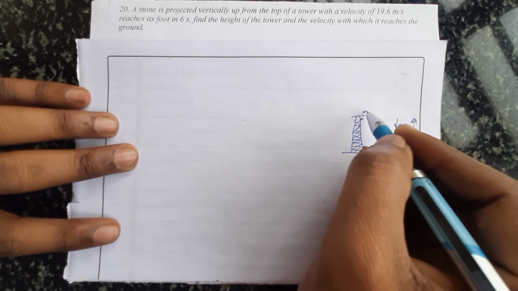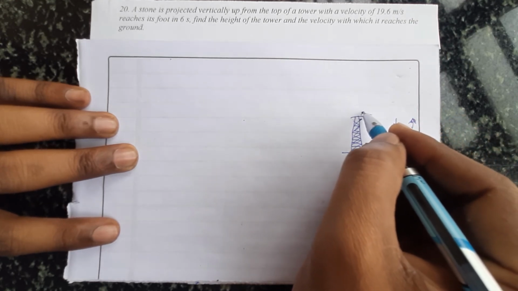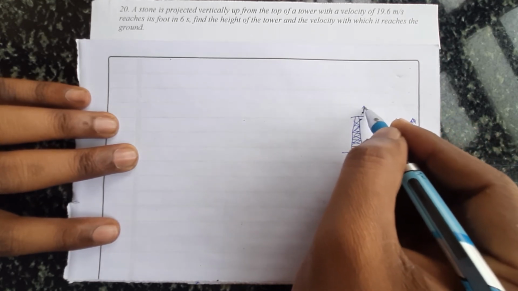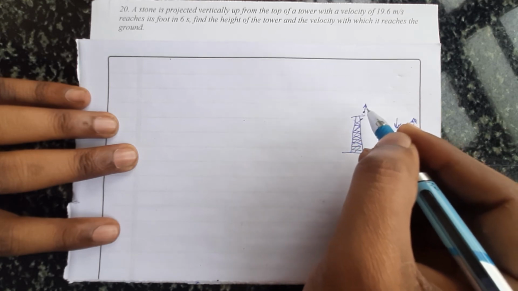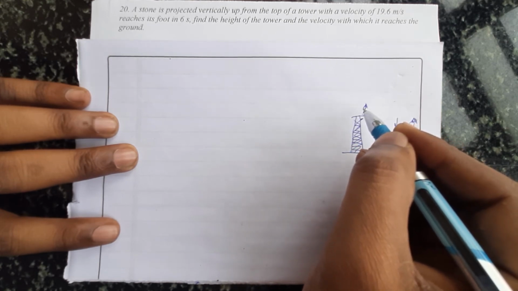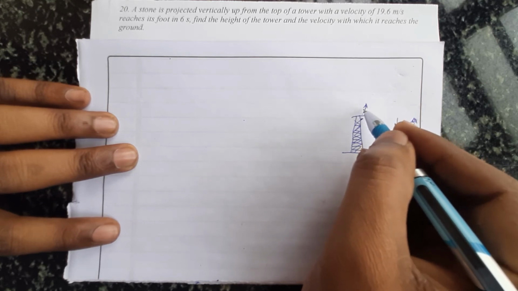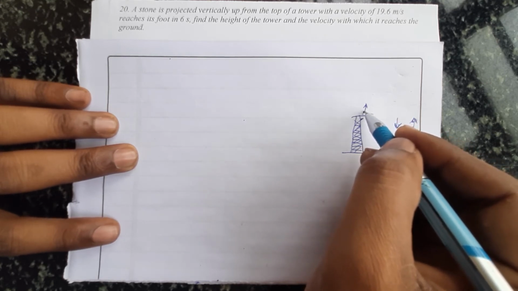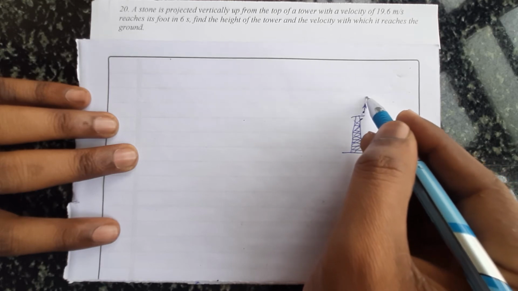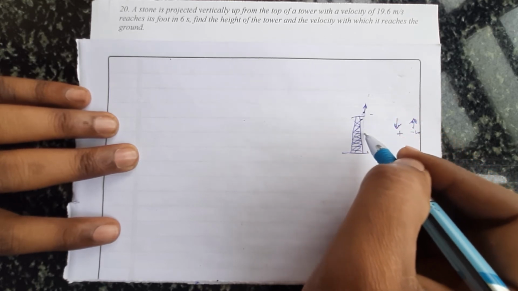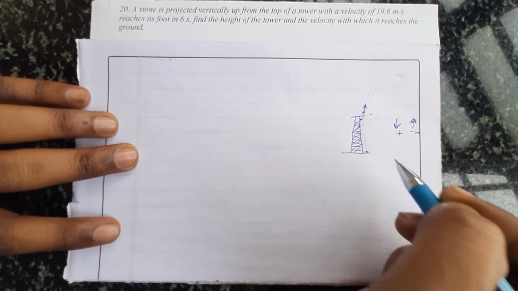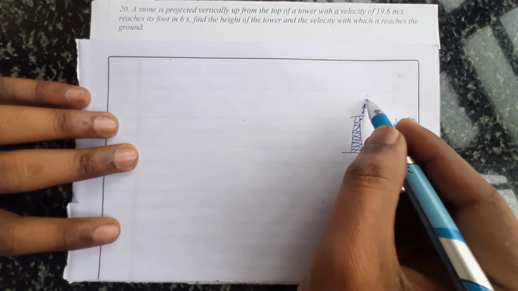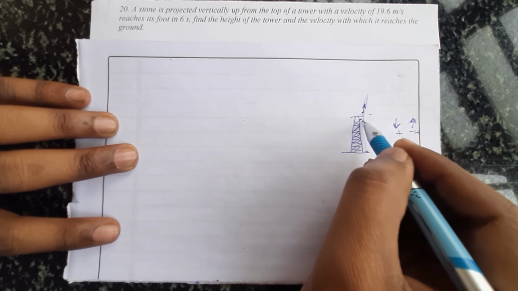Now in this situation, what is happening is the stone is thrown vertically upwards with certain velocity. Okay, the stone is thrown vertically up from the top of a tower. Okay, vertically up. Then what happens? This stone's speed decreases and becomes 0, and then starts to fall back to the ground finally. Right? This is the complete motion of the stone.